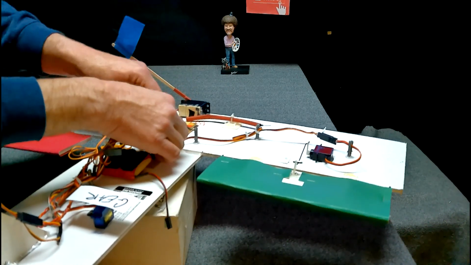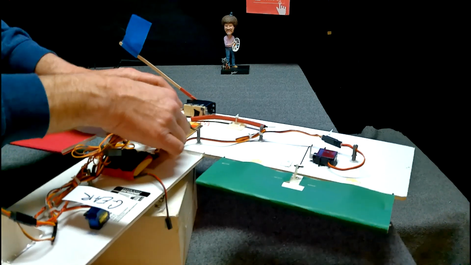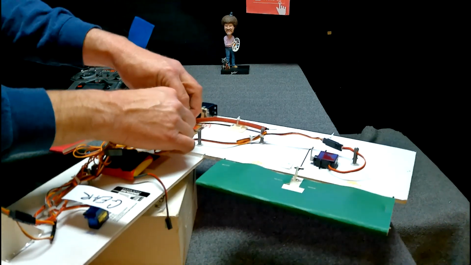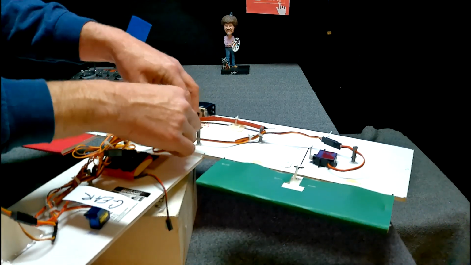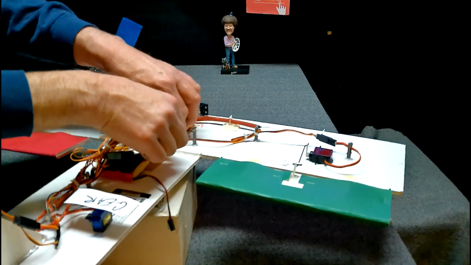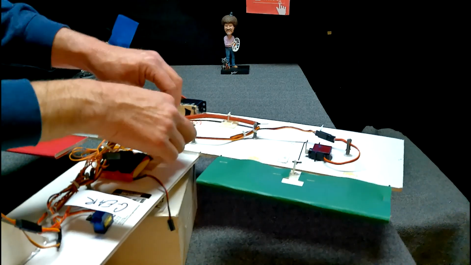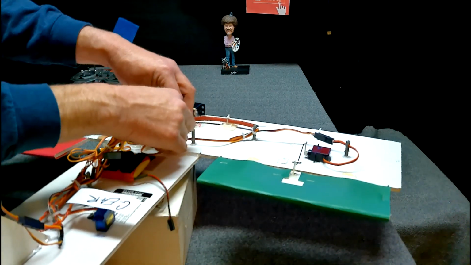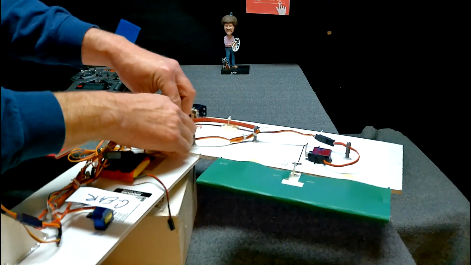It goes where the electronic speed control would be, or in our case, a servo. So when I give it throttle, we can watch the little flag move. In the second channel go the ailerons. I've got a Y harness right here, one going to each side. That goes in number 2.